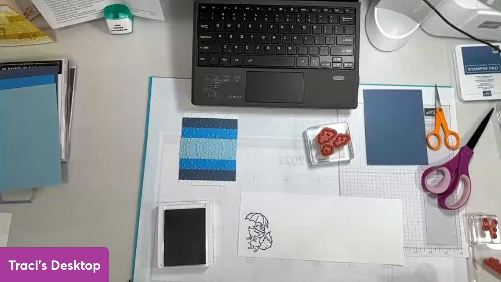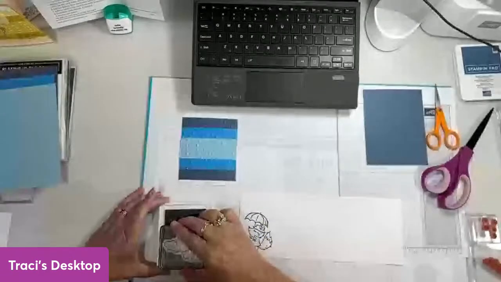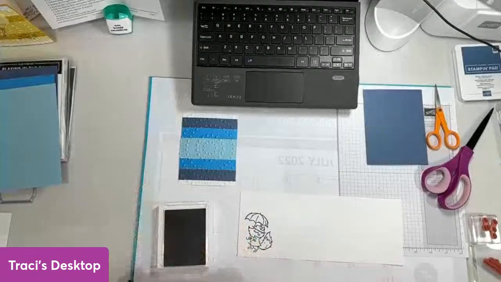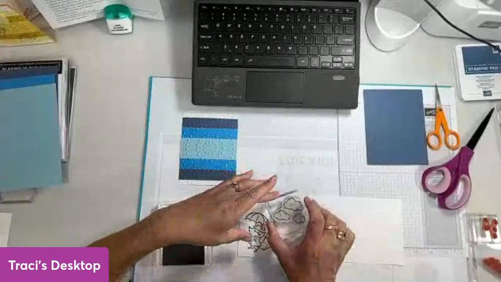All right, let's see. I think I'm going to do some rain clouds. I don't know how these are going to look. We might just end up with our little guy with the umbrella.